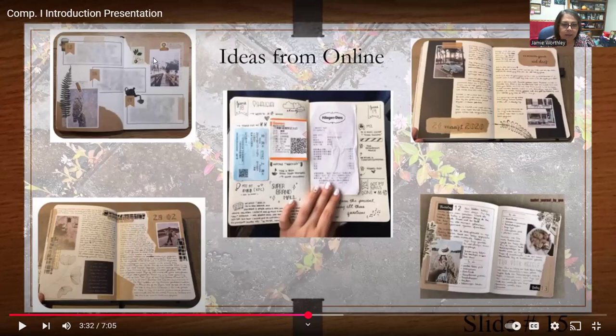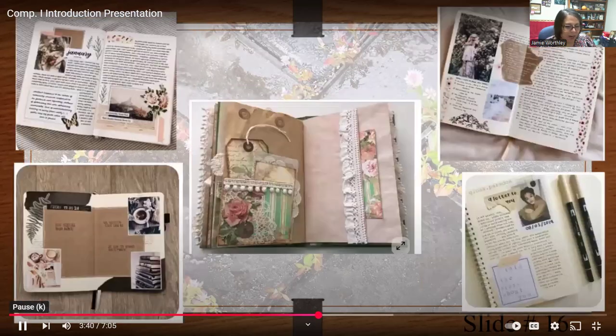But here's one that has a torn brown paper bag, some stickers, and a story going across here, and maybe another magazine clip here with a sticker there. So if you want to do something like this, instead of just turning it in online, and you want to make a journal, you're more than welcome to grab a journal and some supplies with me. That's why my office is so messy, because I always have so much junk that I share with students.